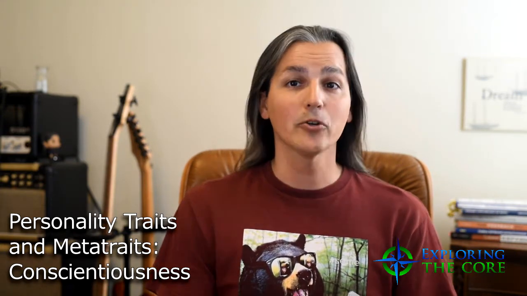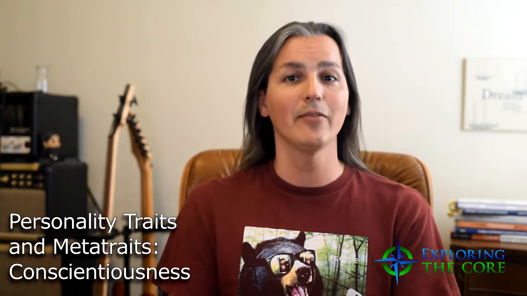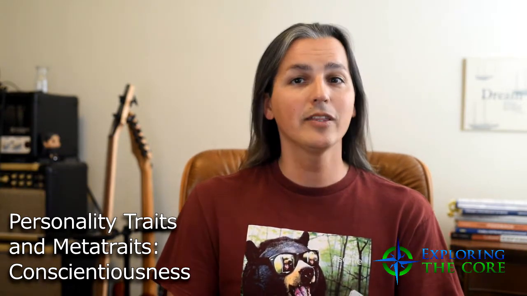Conscientiousness is a fairly straightforward trait that looks at how we organize our thoughts and actions. The person higher on this scale will tend to be more organized and orderly in how they plan and meet specific goals with clear criteria for success. Now, the higher on this scale, the more precision and accuracy will be desired.